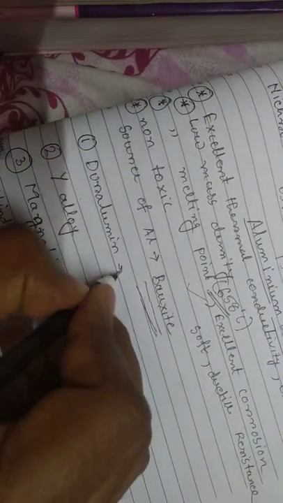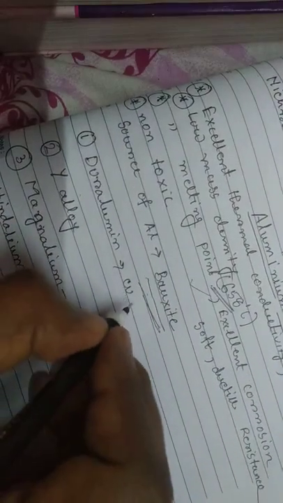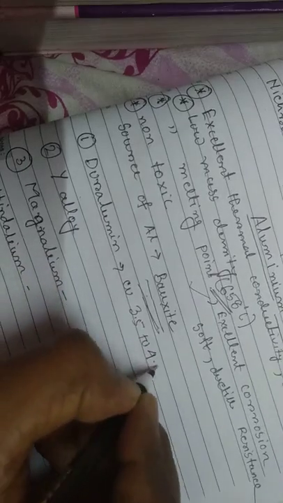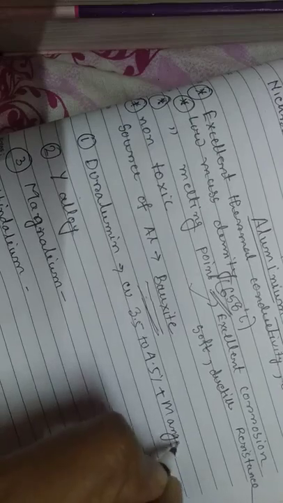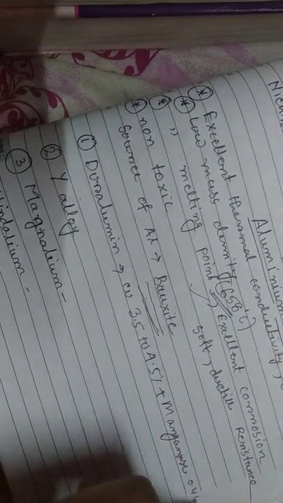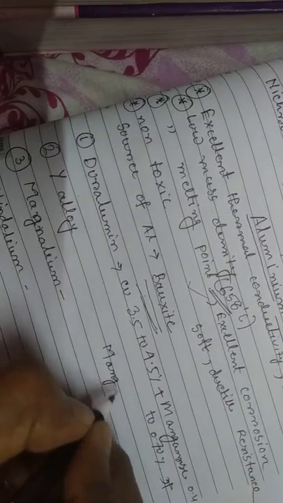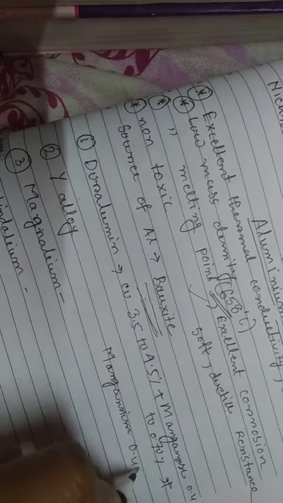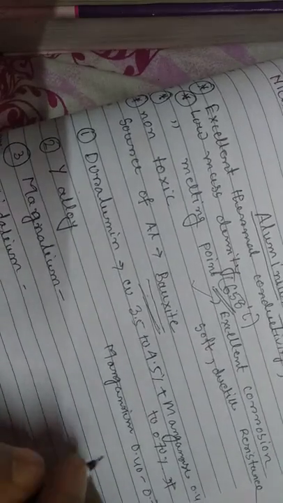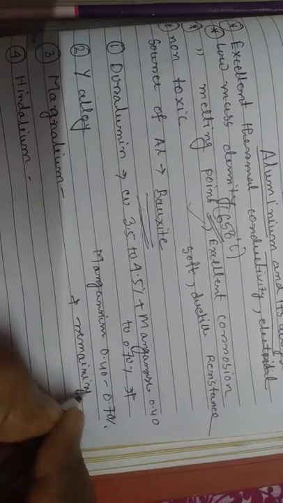First we discuss duralumin. The composition of duralumin: copper is 3.5 to 4.5 percent, manganese is 0.40 to 0.70 percent, plus magnesium 0.40 to 0.70 percent, and the remaining is aluminium.